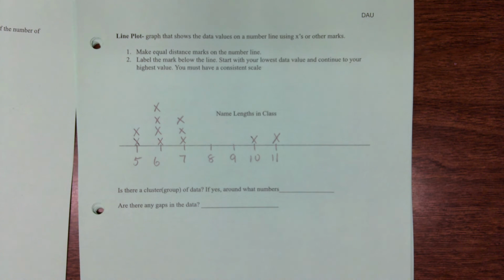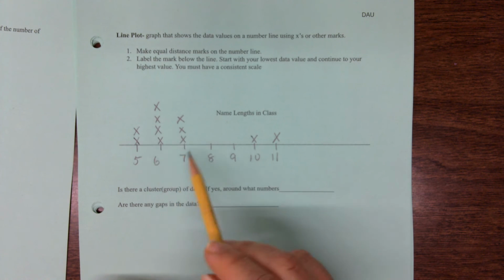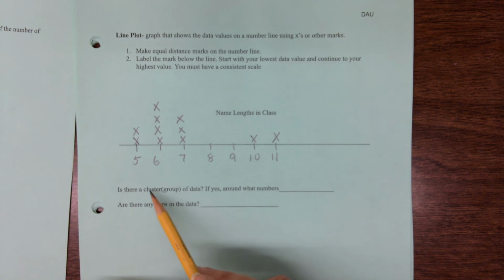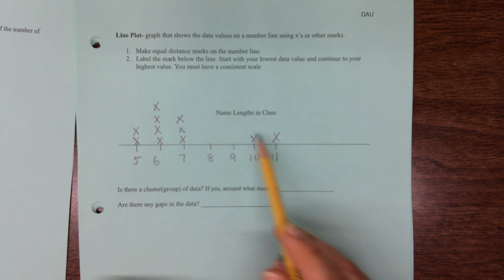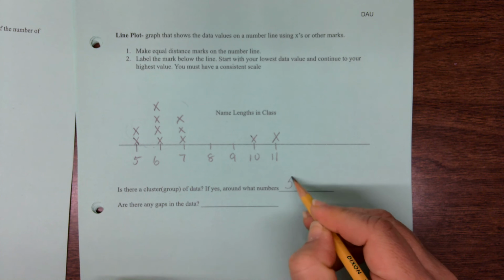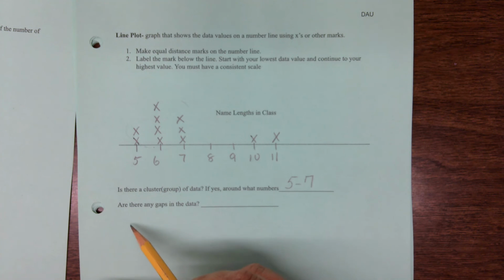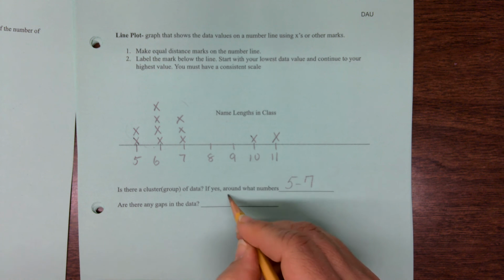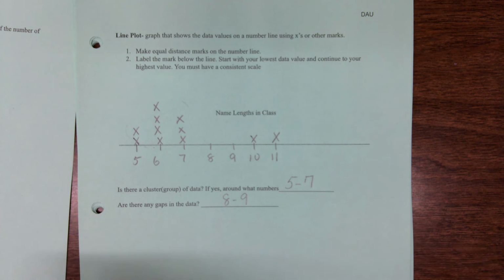Now, to look at the distribution is how are our numbers falling on this graph? Is there a cluster or a group of data? If yes, around what numbers? So if I look here, there's a big cluster of data right here between 5 to 7. Then another way to describe it, are there any gaps in our data? There's an empty space right here. So I'm going to say there's a gap from 8 to 9.